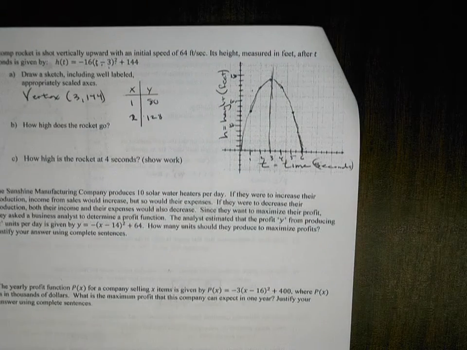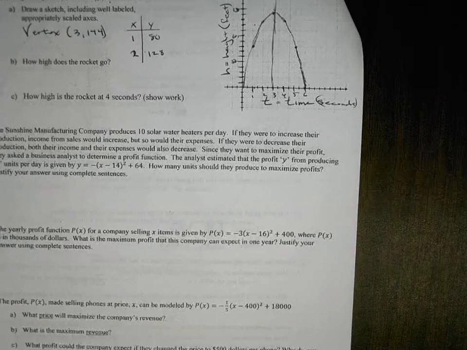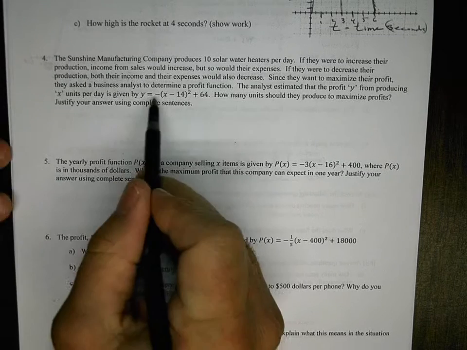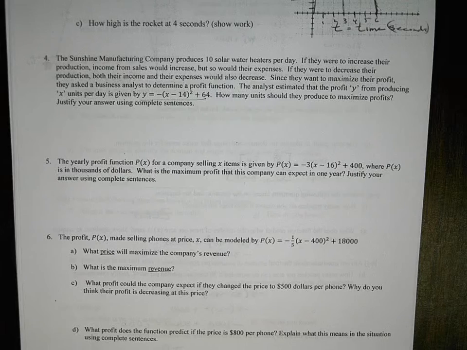Okay, number 4. Sunshine Manufacturing Company produces 10 solar water heaters per day. If they were to increase their production, income from sales would increase, but so would their expenses. If they were to decrease their production, both their income and their expenses would also decrease. Since they want to maximize their profit, they ask a business analyst to determine a profit function. The analyst estimates that the profit Y for production X units per day is given in this formula right here. How many units should they produce to maximize the profits?